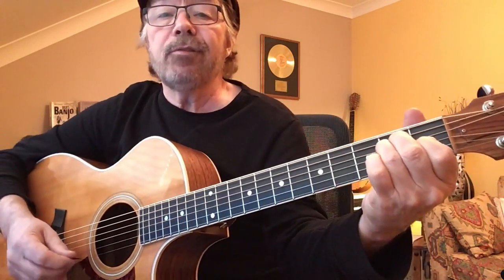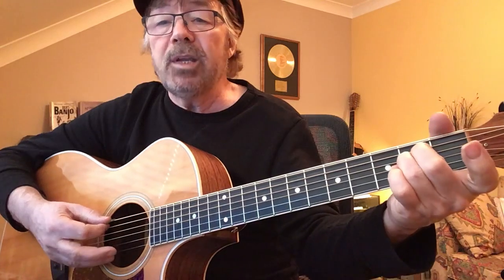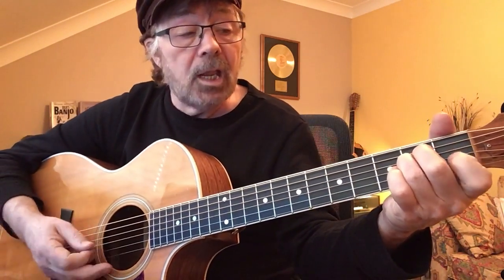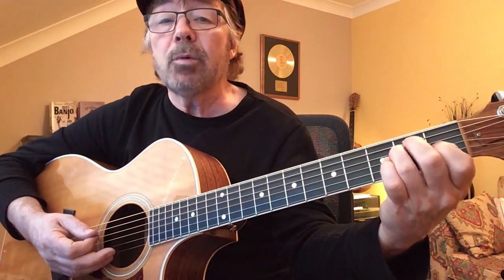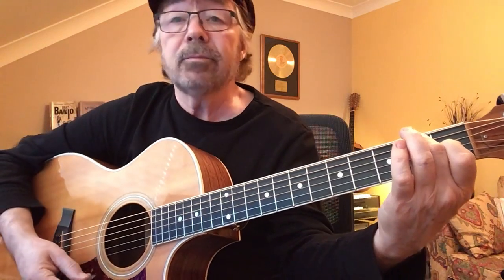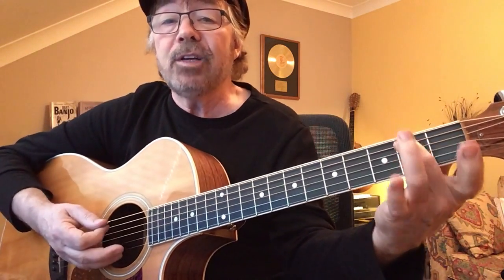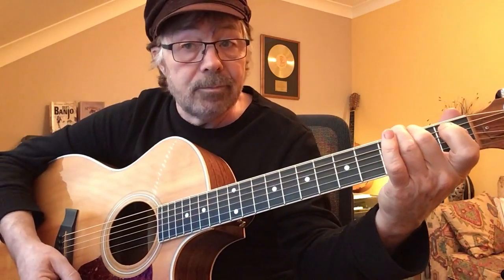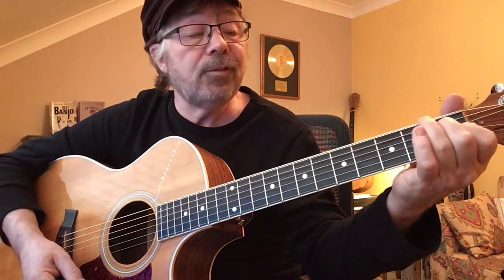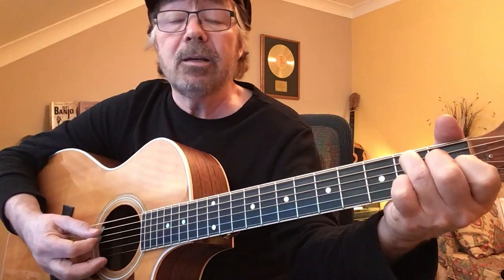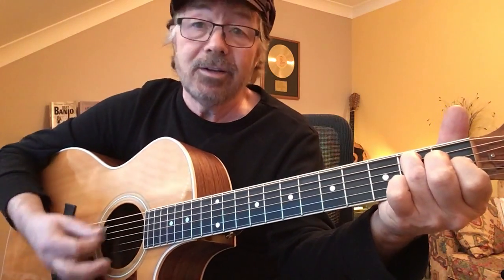If I take off my first finger, it will become E minor. If I take off my 3rd finger, put this one back on, it becomes E 7th. If I take off my first finger as well and leave this one on its own, it becomes E minor 7th. And then finally the 5th shape is an E major 7th. 1, 2, 3, E major 7th.